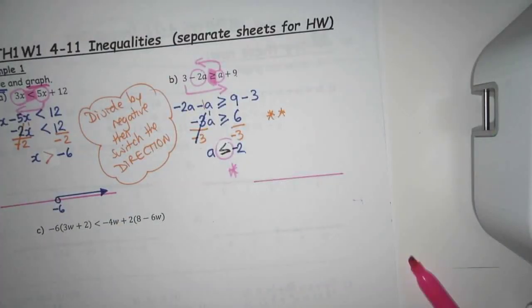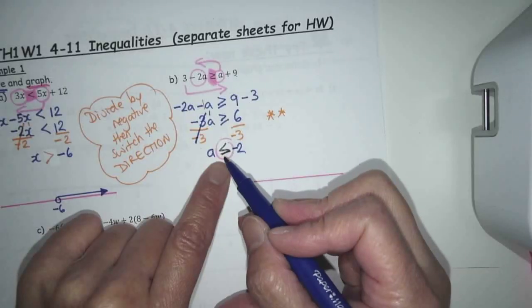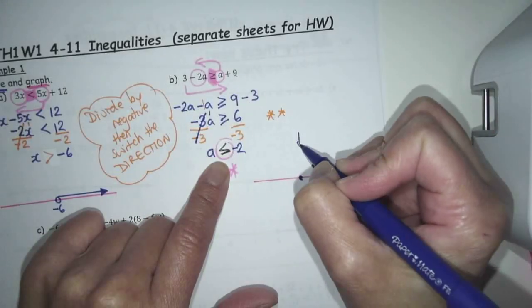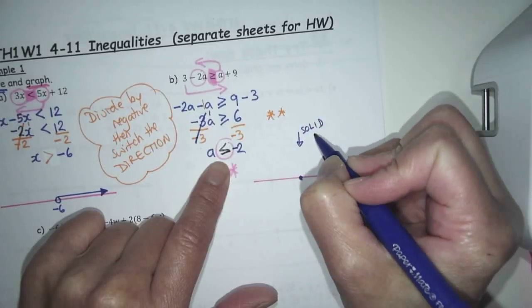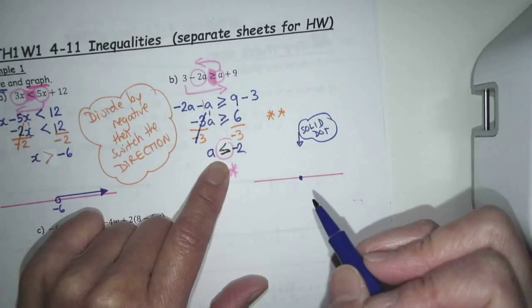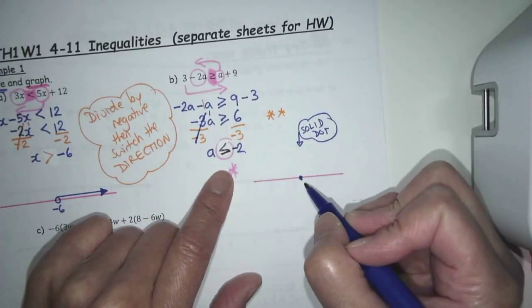Okay, let's draw a number line. So you'll want to see negative 2. It's less than or equal. Equal means solid dot. Okay, because it's equal to here, so it's solid dot. And then you don't have to write that. That's just my brain thinking. So everything I do in bubbles is just my brain.